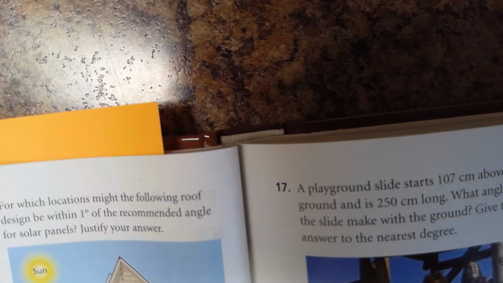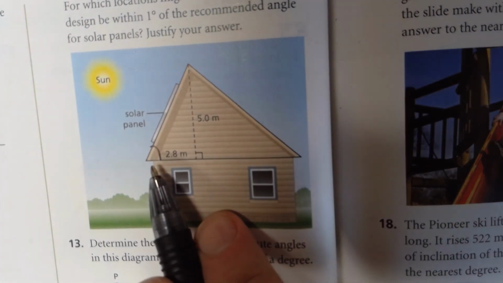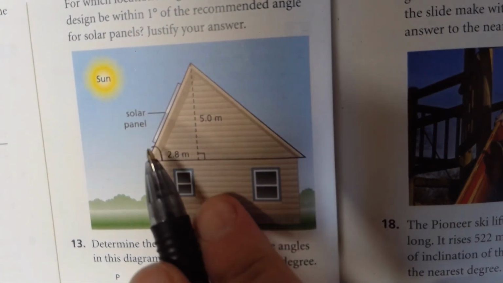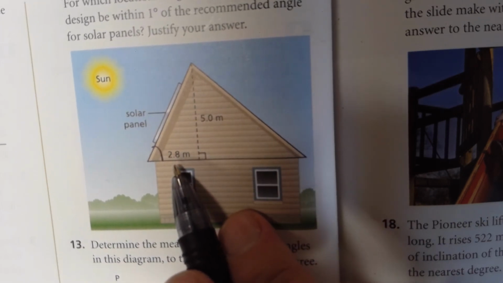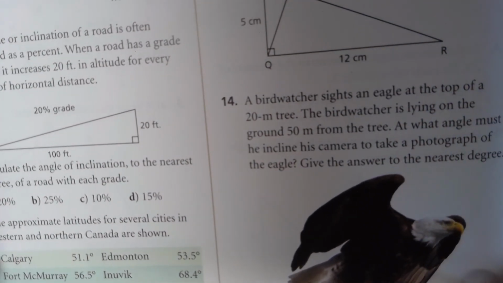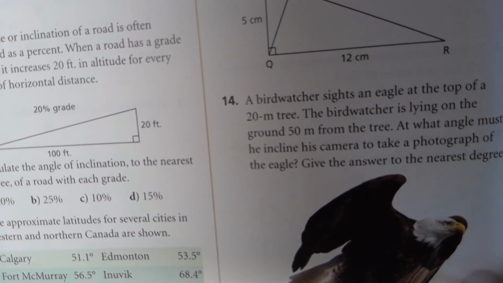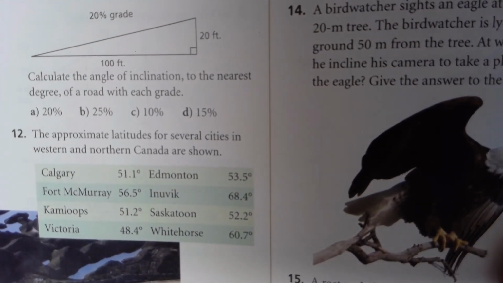Your solar panels are based on your angle of latitude. So you're going to find the angle of inclination here, down at the bottom. So here's your angle, opposite over adjacent, tan inverse 5 divided by 2.8. So now you've got your number. Now, for which cities is that going to be within 1 degree? If it's 52, then it works for Calgary, but it doesn't work for Fort McMurray. It all depends what your answer is going to be. That's just hypothetical on my part.